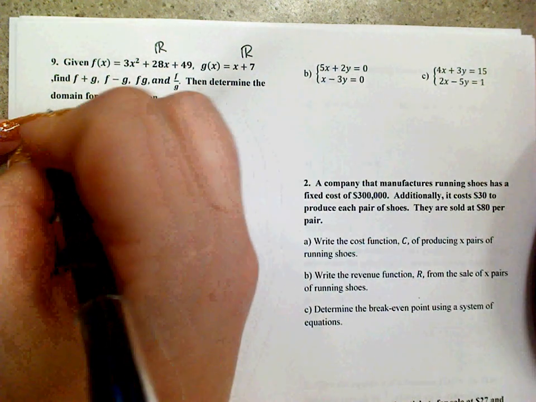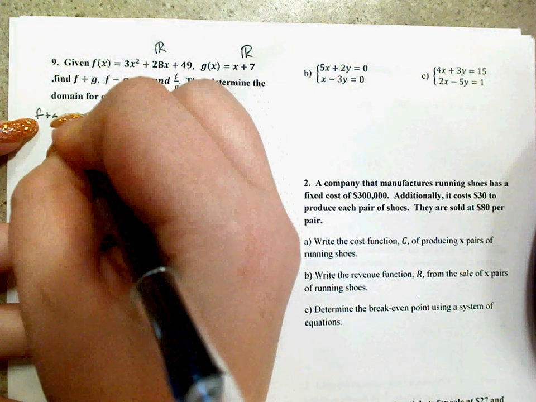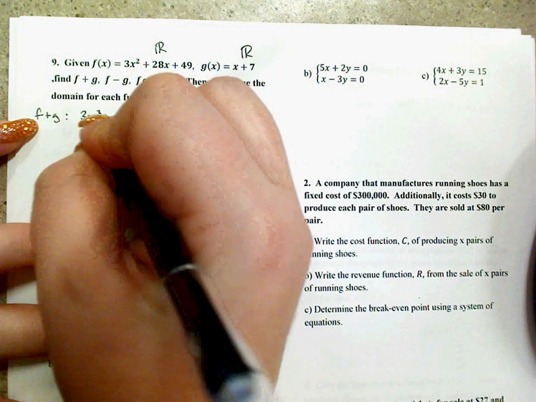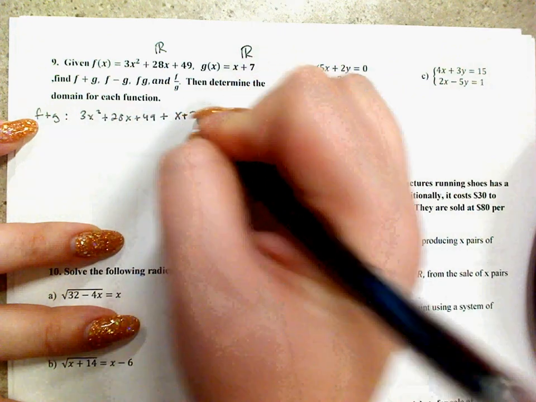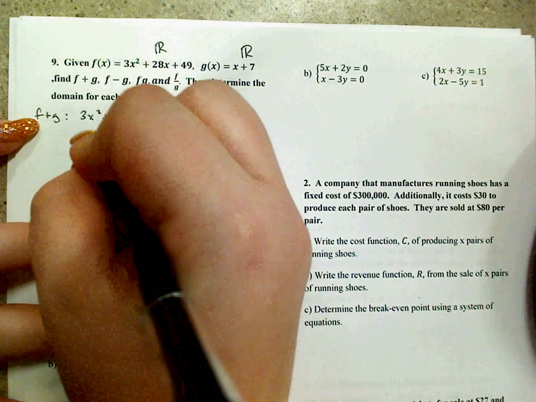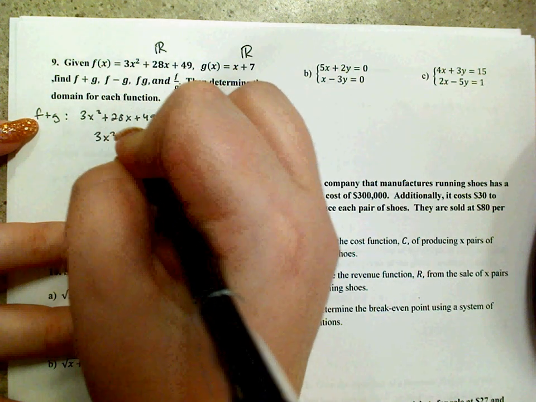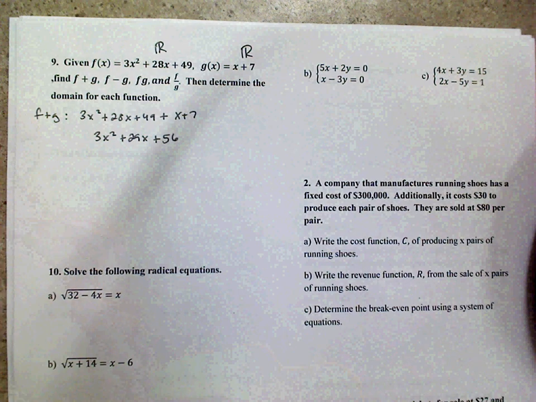When we add the two functions, f plus g, that's just going to be 3x squared plus 28x plus 49 plus x plus 7. So the final answer is 3x squared plus 29x plus 56.